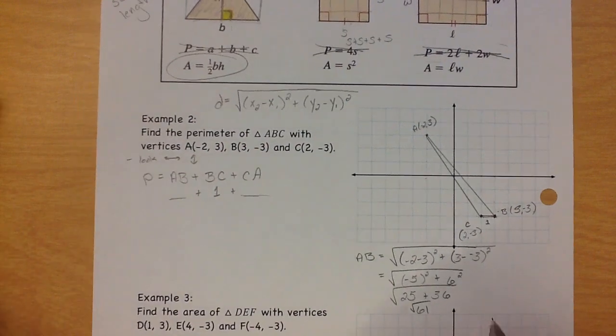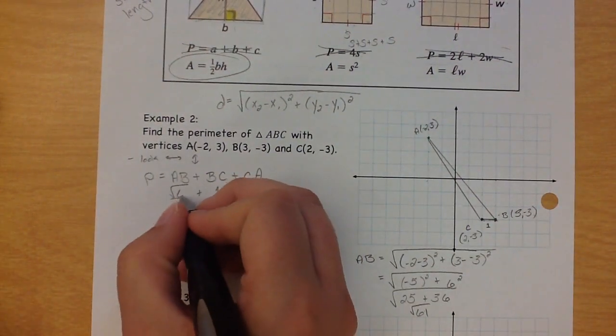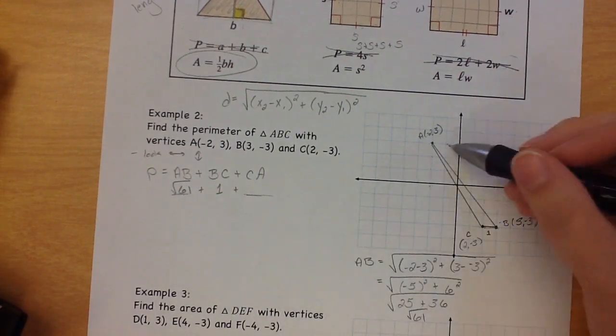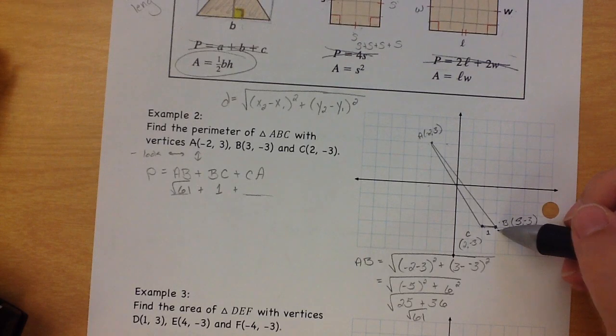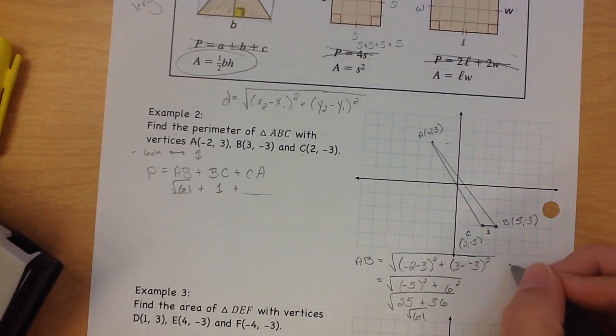I'm going to leave that like that for now. So A to B is, I'm going to put it over here, the square root of 61. We'll approximate here in a minute. So that's the distance from A to B. Now we need to find, and we have B to C, so now we need to find the distance from C to A. So let's find the distance from C to A.